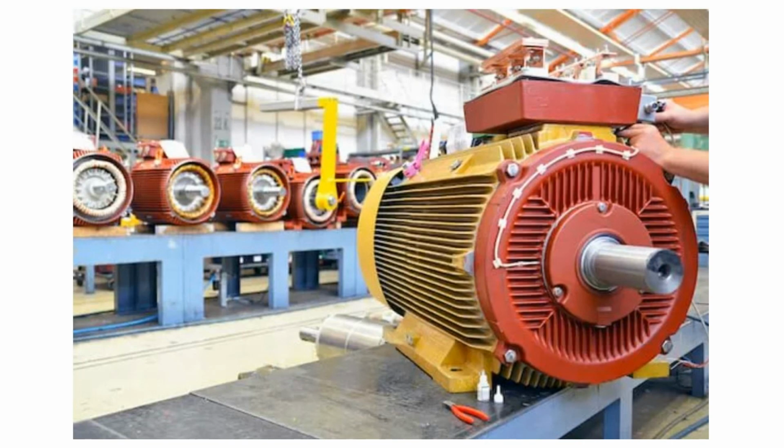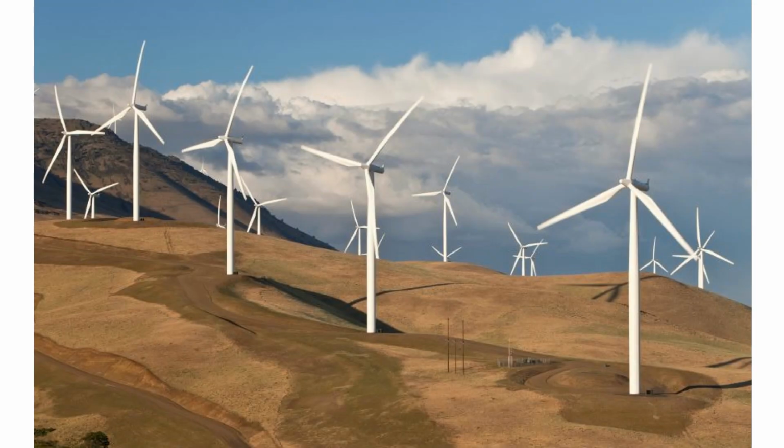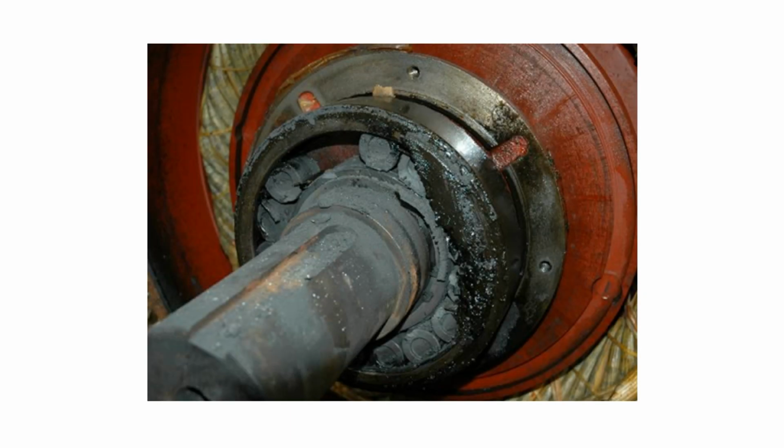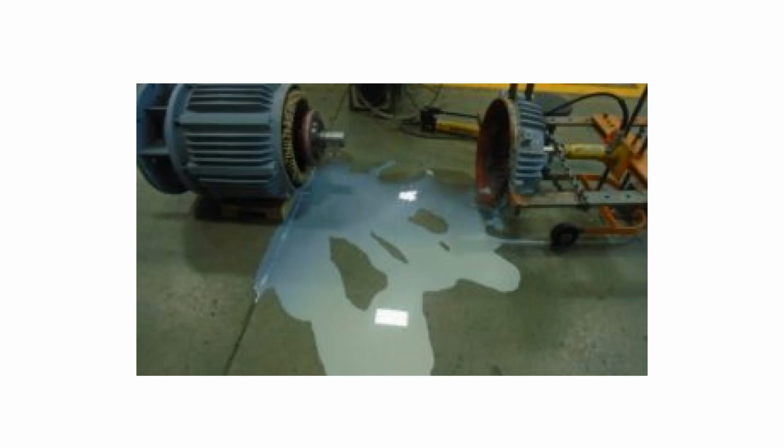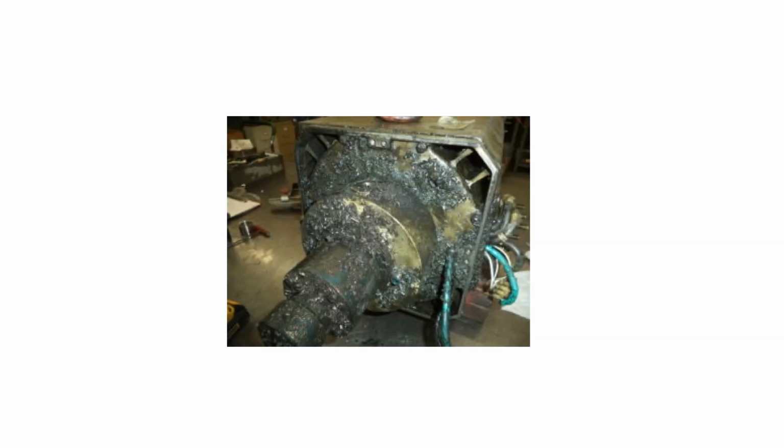Electric motors are the most important part of modern industry. From manufacturing plants to renewable energy systems, they keep the world moving. But like every machine, motors are not immune to faults. When a fault happens suddenly, the results can be a disaster: downtime, costly repair, and even safety risks.